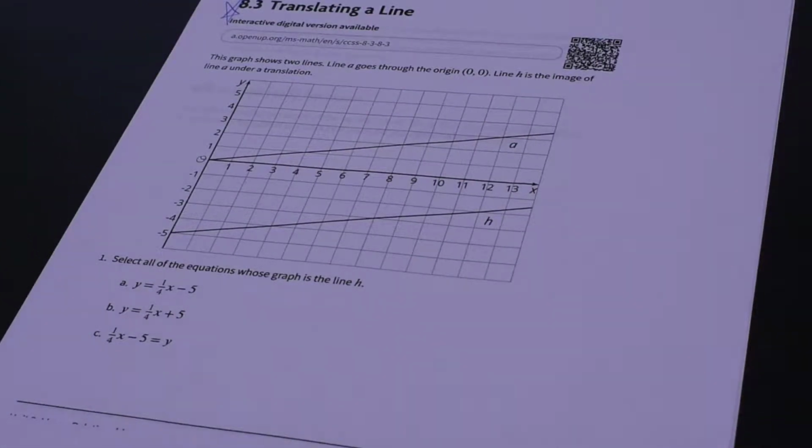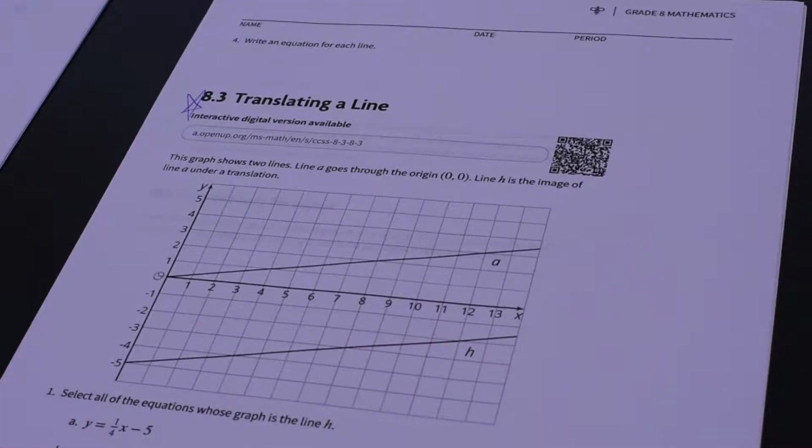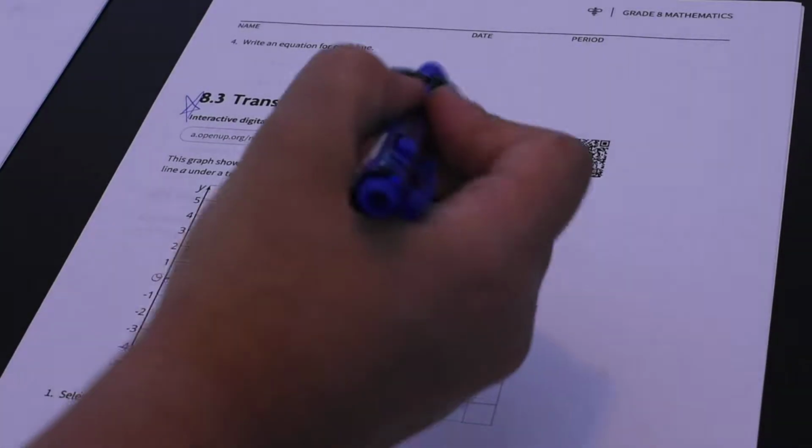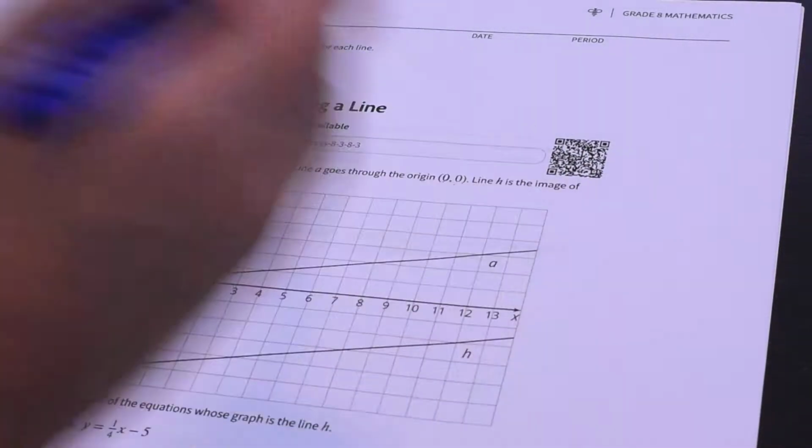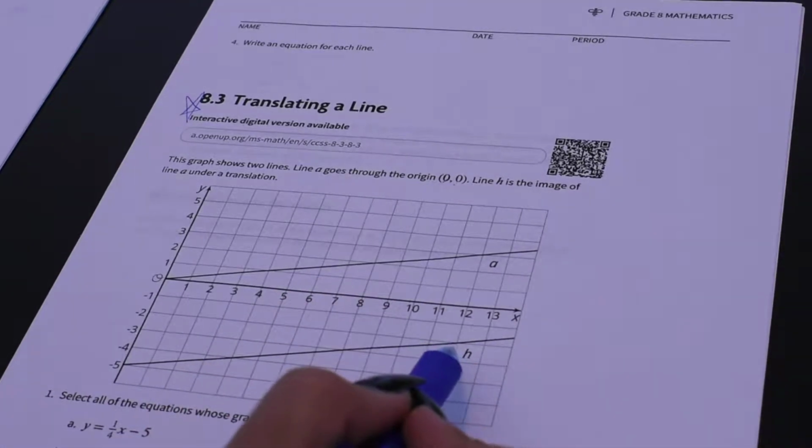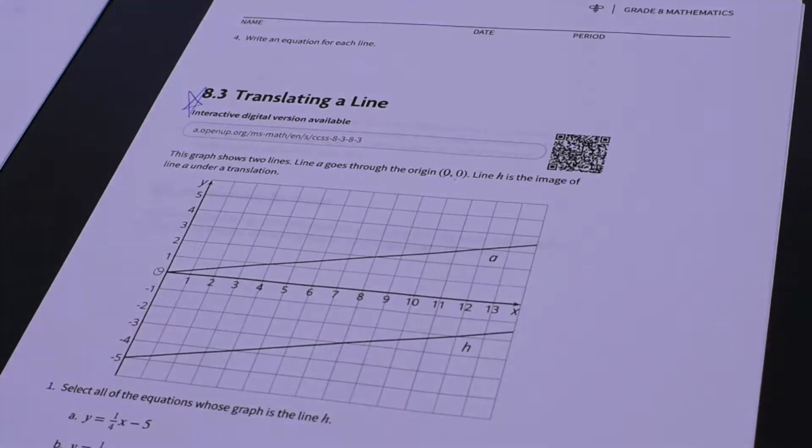All right, let's see. Yeah, let's look at this one. Let's look at 8.3. So it says the graph shows 2 lines. Line A goes through the origin 0, 0, meaning that's the y-intercept because the x point is 0. Line H is the image of line A under a translation. Select all of the equations whose graph is the line H.